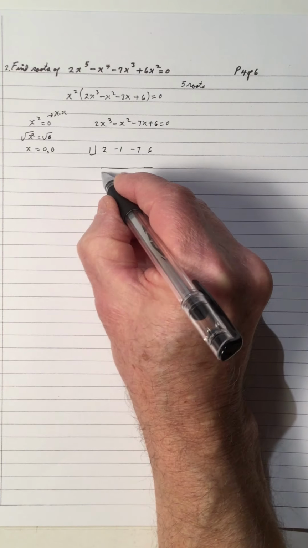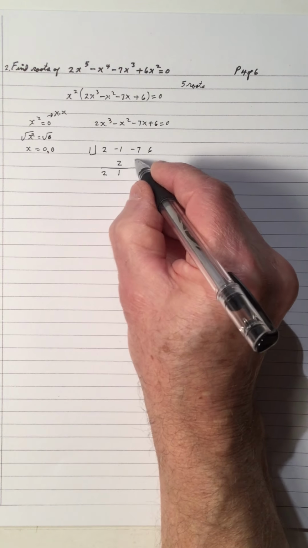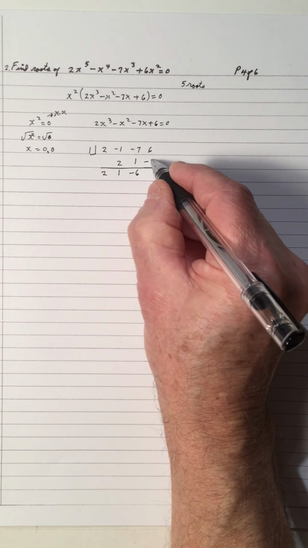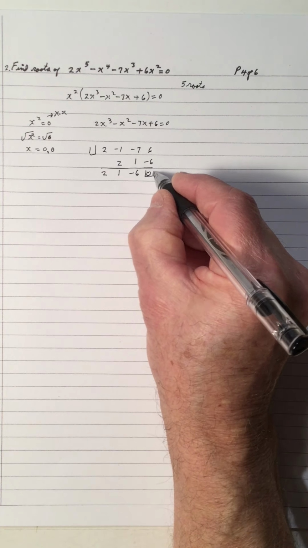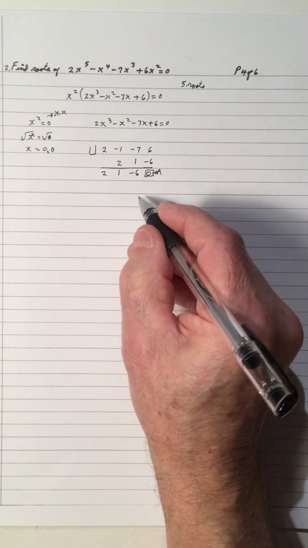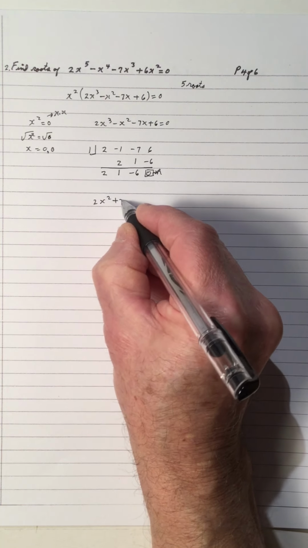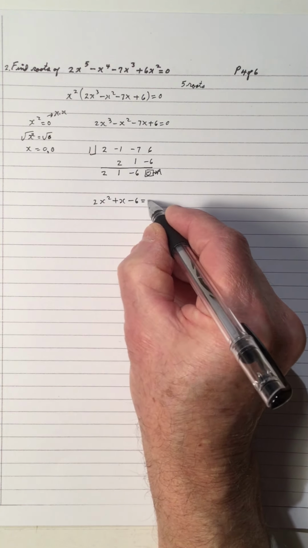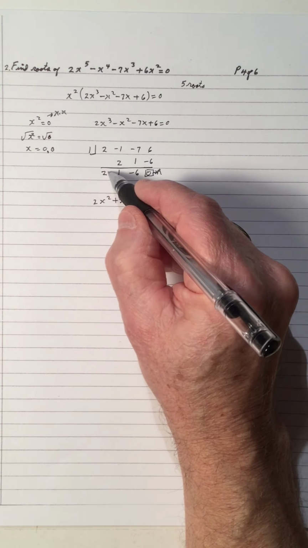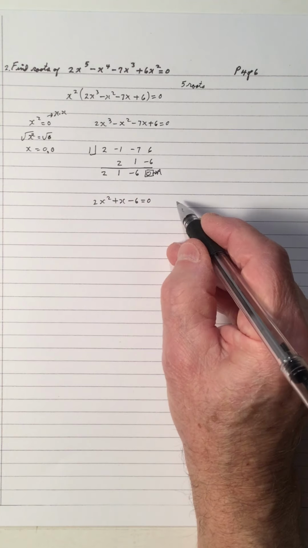Draw a line, bring down your 2. 1 times 2 is 2. Add 1. Multiply 1. Add negative 6. Multiply negative 6. Add 0. Oh, because the coefficients added up to 0, I knew 1 was going to be a root. So that means we have 2x squared plus x minus 6 equals 0. Again, that's a cube, so this is an x squared. We bring it down 1. So x squared, x constant.